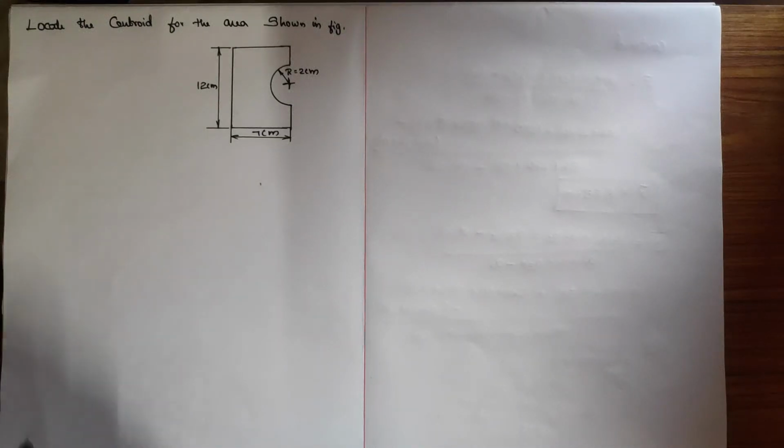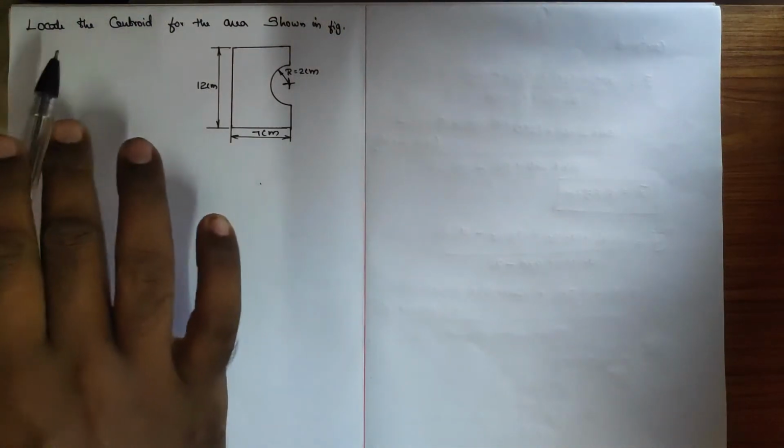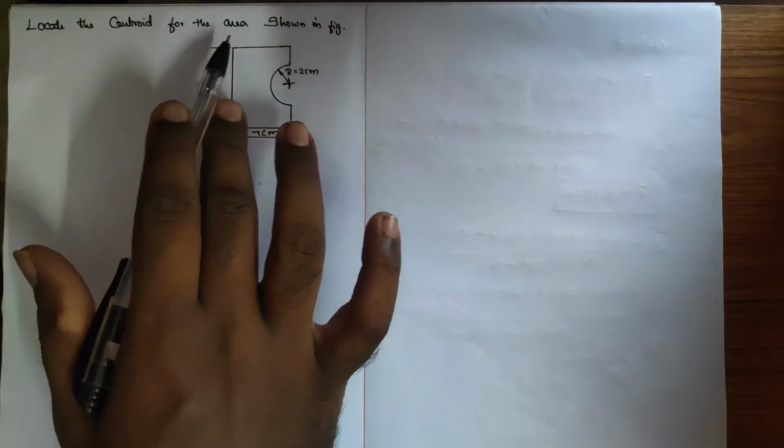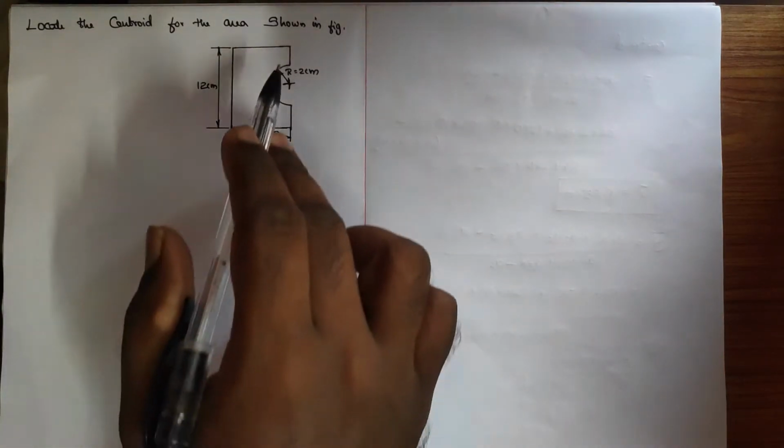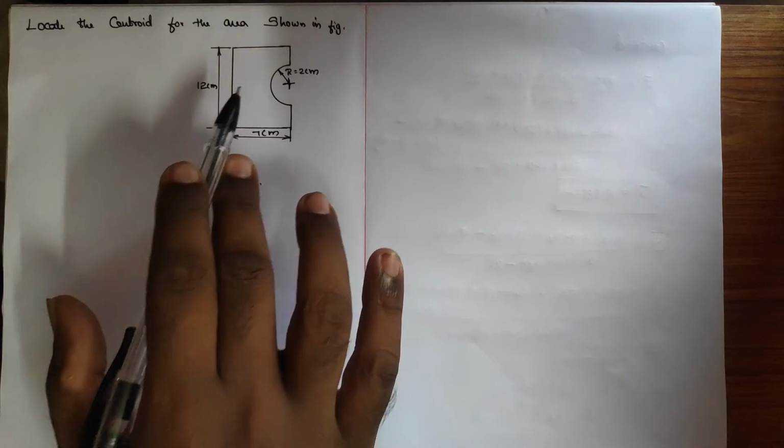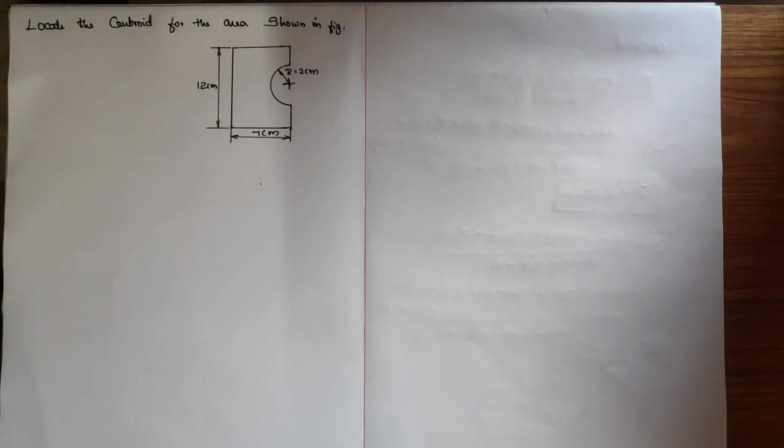Welcome, students. I come up with a question from centroid. The question is: locate the centroid for the area shown in the figure. So this is the figure exactly given. For this we are going to find out the centroid.